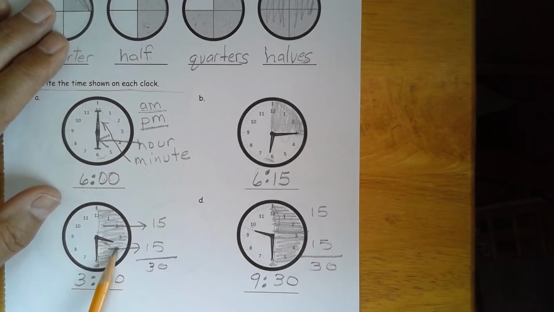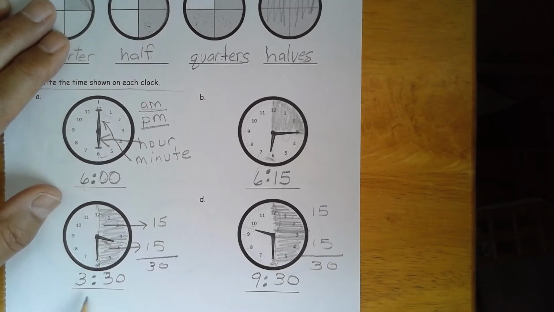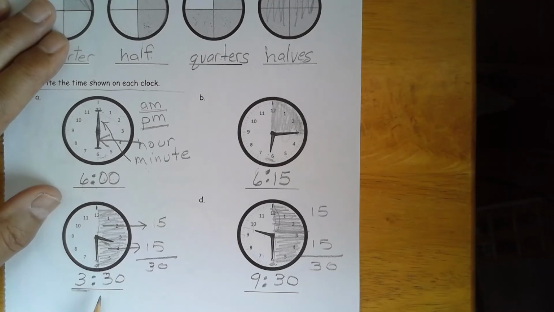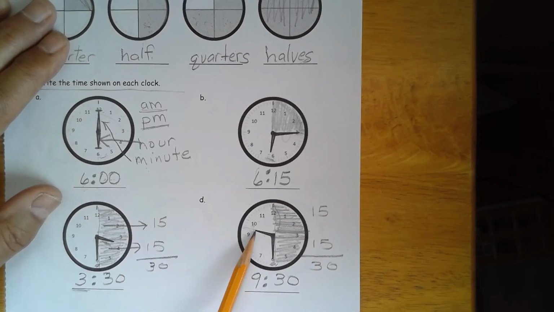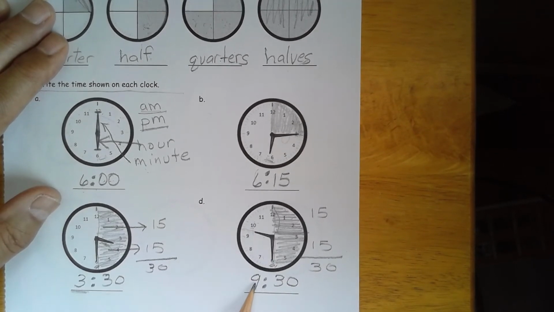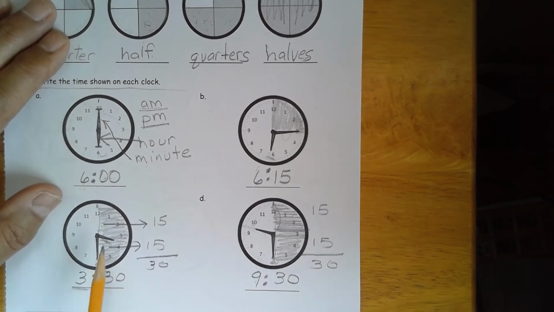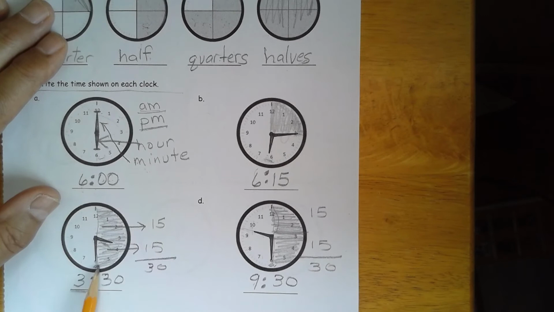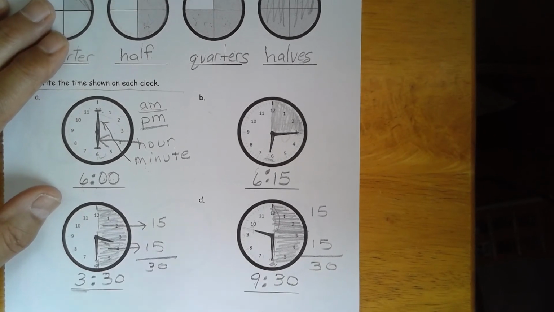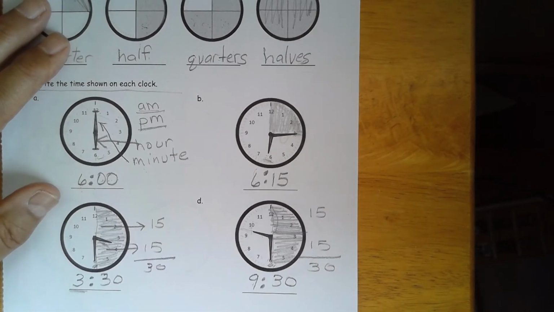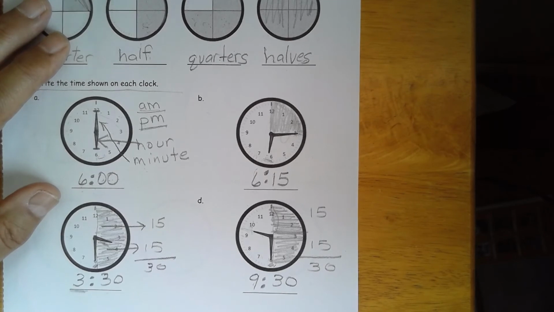The only difference between the two is this short hand. Once it was pointing between the 3 and the 4, so we said it was 3:30, and this one is pointing between the 9 and the 10, so we're calling that 9:30, because they're both showing half the distance around the clock for the longer hand. And that is the first side.